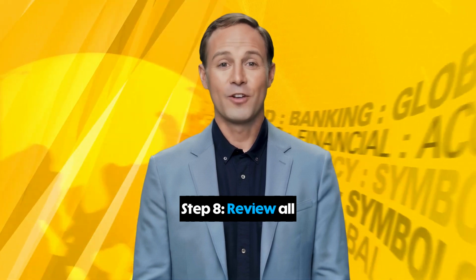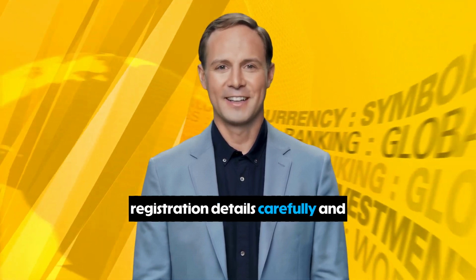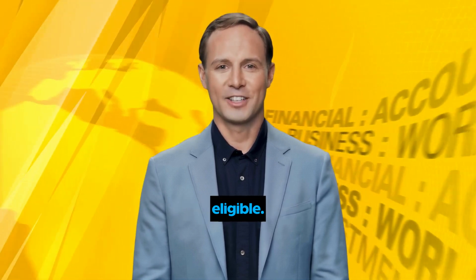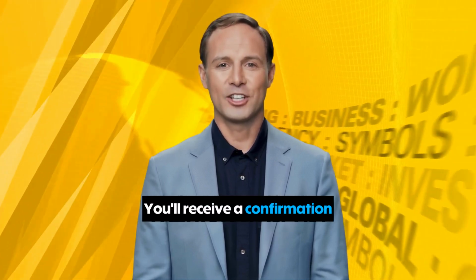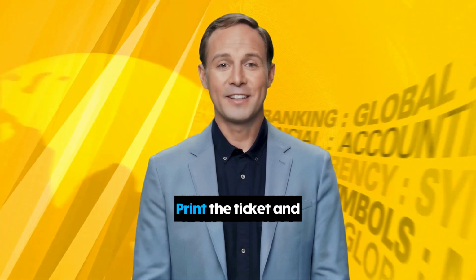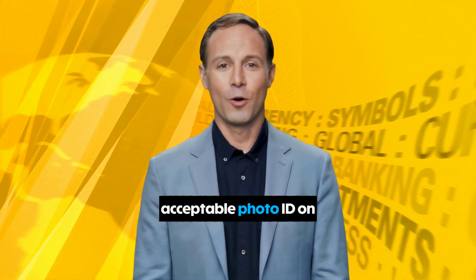Step 8. Review all registration details carefully and pay the registration fee using a credit card or fee waiver if eligible. You'll receive a confirmation email with your admission ticket. Print the ticket and bring it with an acceptable photo ID on test day.